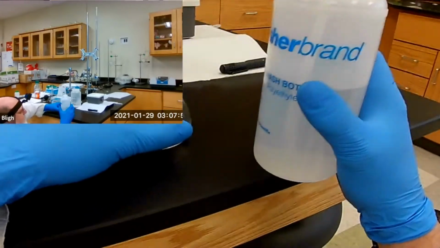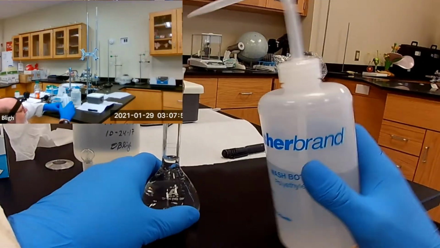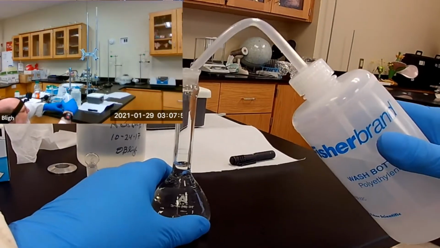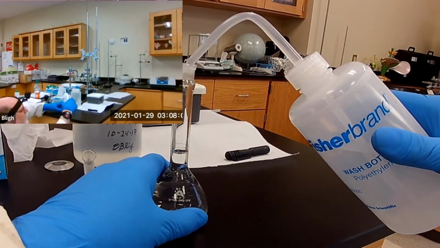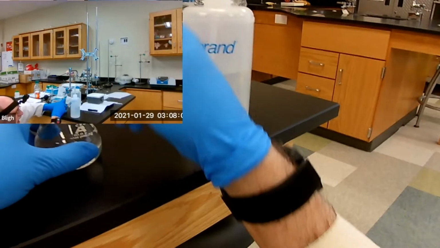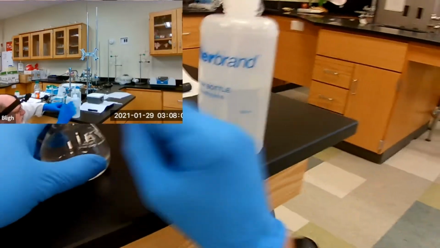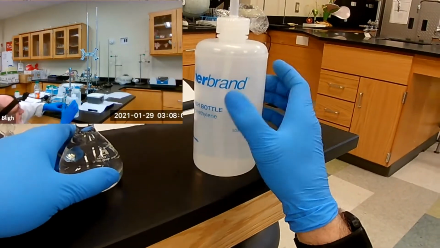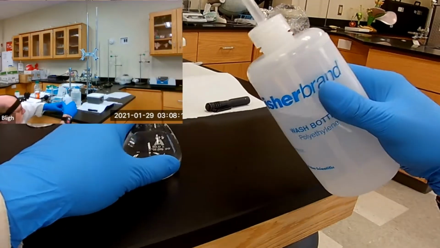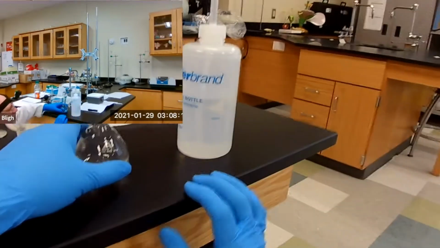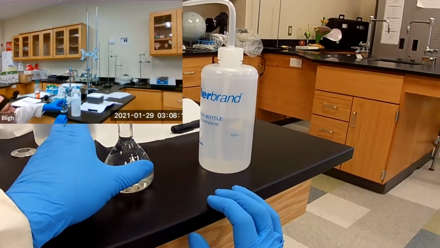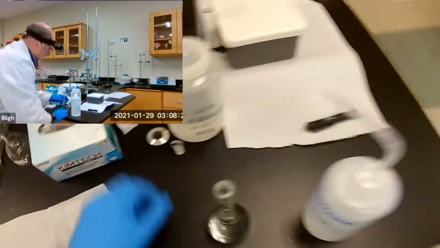Make sure that your eye is level with the mark and then finish it off. This takes some practice because there's water draining down the inside, so you don't want to bring it right up to the mark with the bottle because then it'll drain some more and be above the mark. So you're careful and you do it in increments. And there, I'm right on the mark. It's finished draining. Okay.